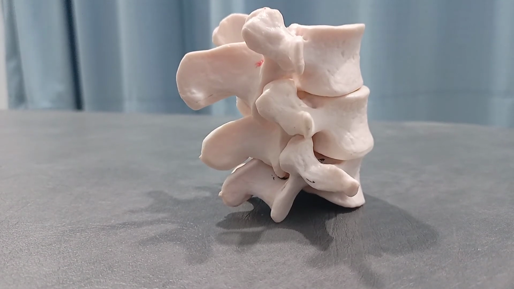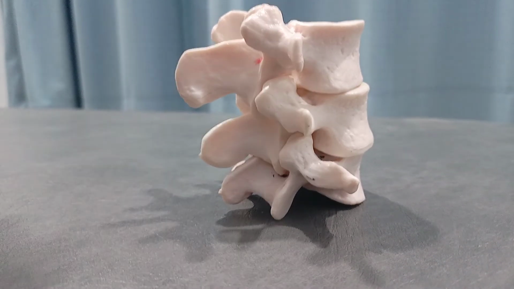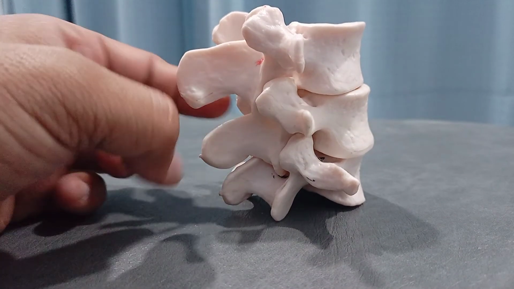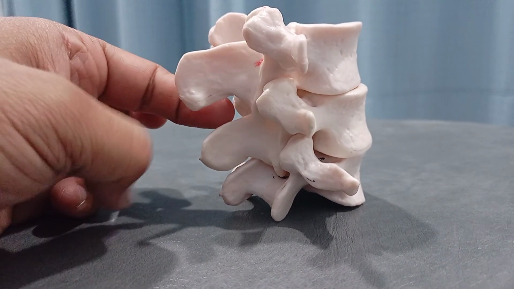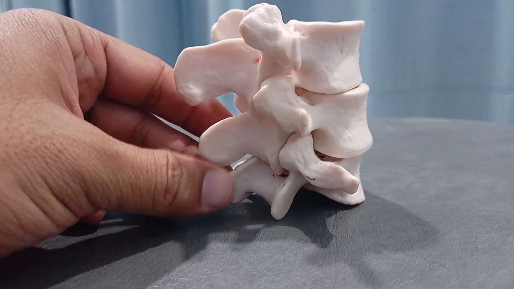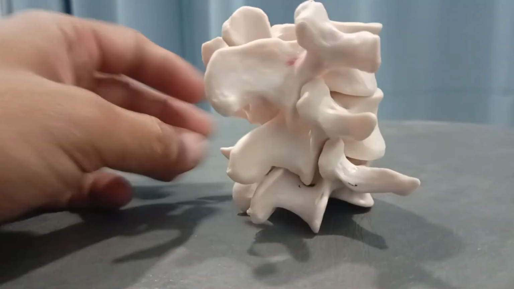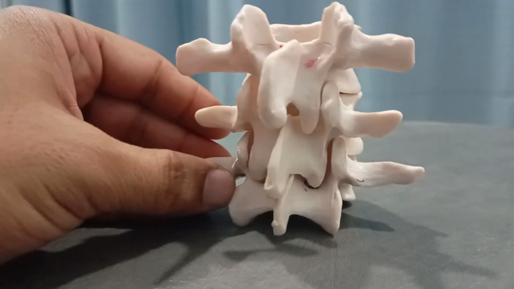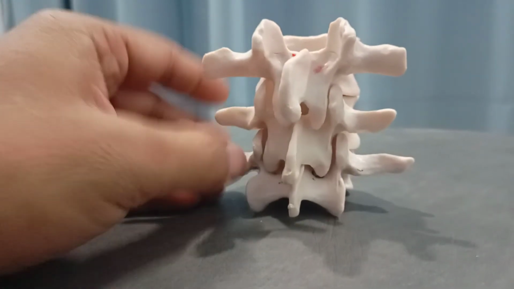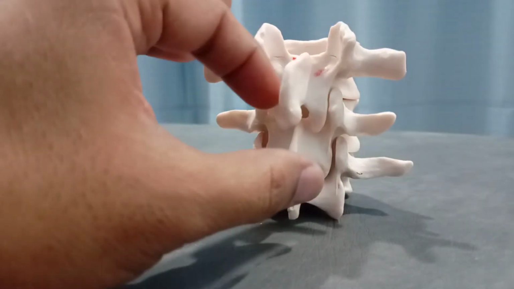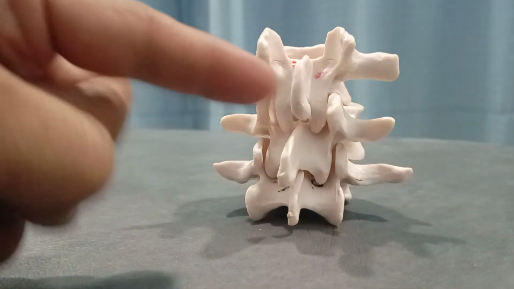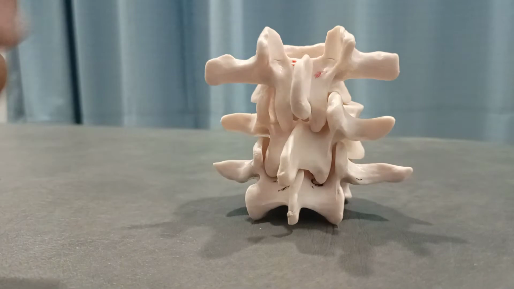So here you can see on this lateral view we can clearly see the spinous processes of L3, L4 and L5. There is a gap called the interspinous space, and this is present between the vertebrae. Now, in a normal person the spinous processes are aligned with each other. Let's assume that one of the spinous processes is rotated to one side. Here you can see that this spinous process is rotated to the right.